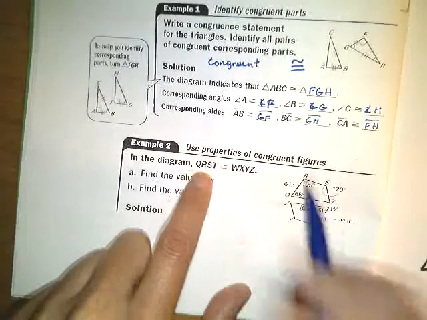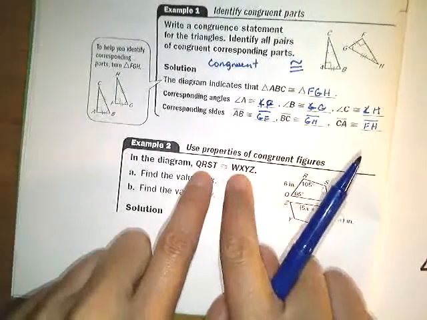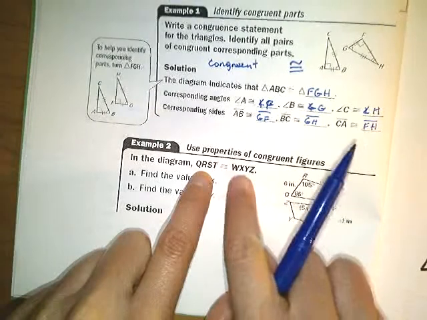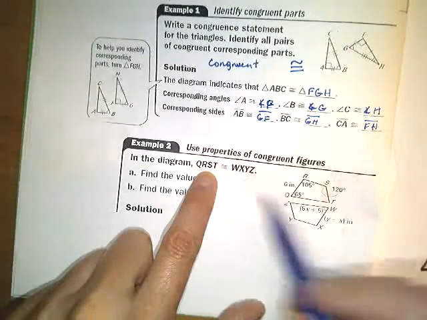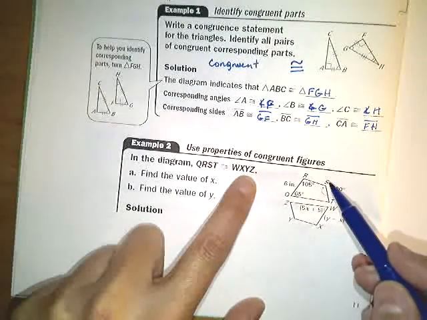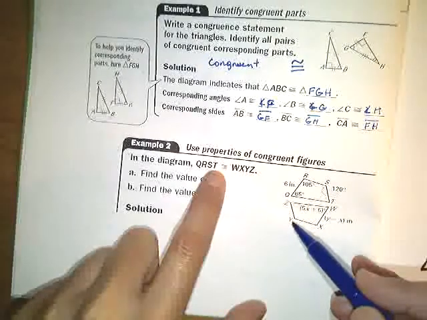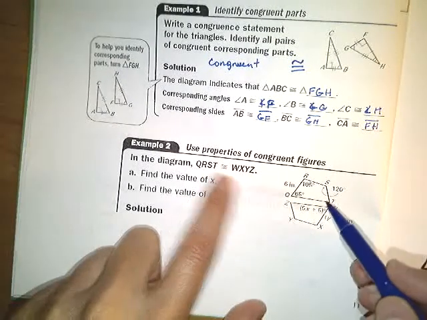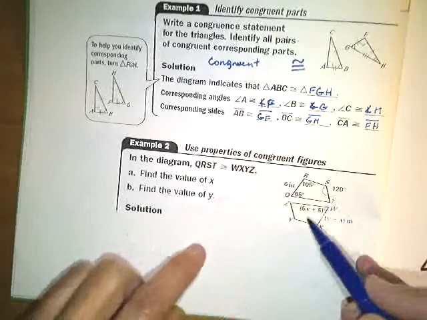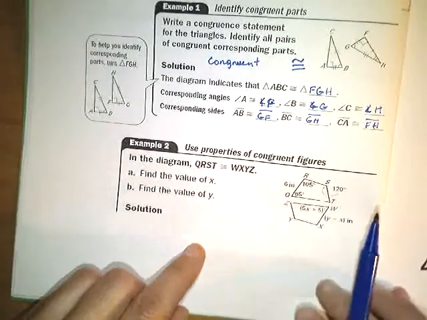Q and W match up because of the first two letters. R and X match up because of the second two letters. These are all the corresponding parts. S and Y are corresponding vertices, and T and Z are corresponding vertices. Now, this also works really well with the sides.